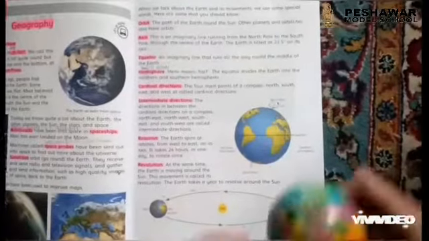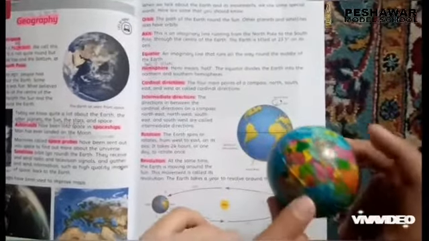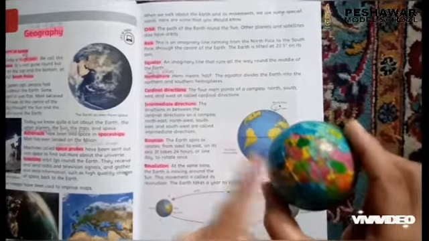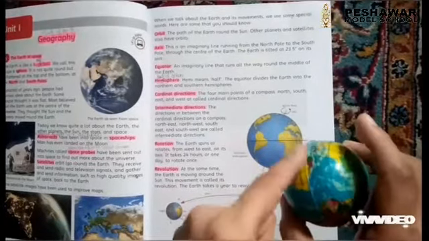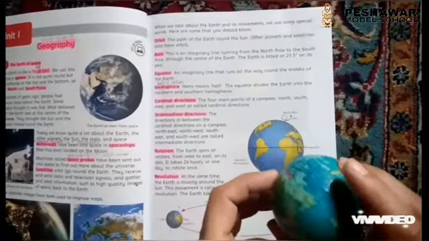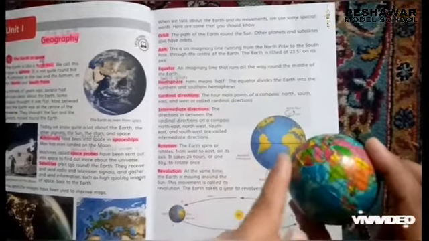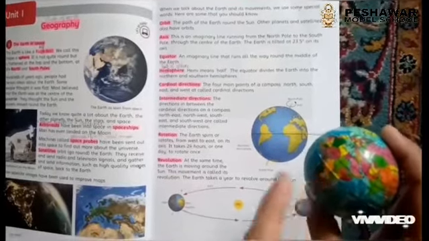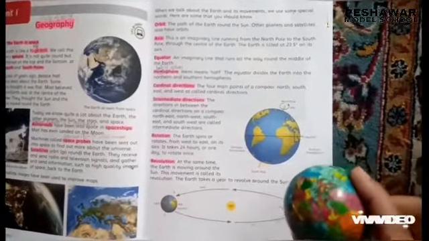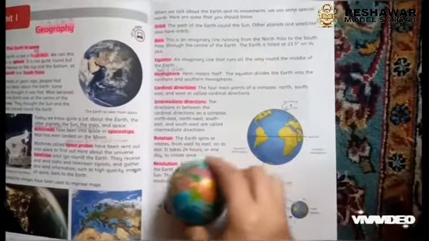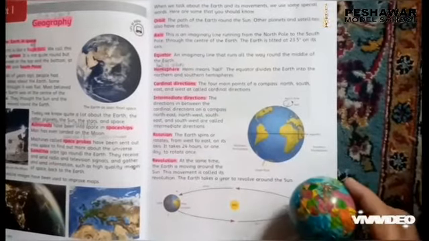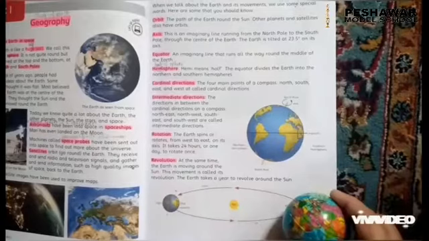Rotation. This is rotation, the movement of the Earth. This movement from west to east is called rotation. This rotation takes 24 hours, or a day, to rotate once, and the Earth rotates on its axis. At the same time, when it rotates, it also revolves around the sun. Earth also revolves around the sun.